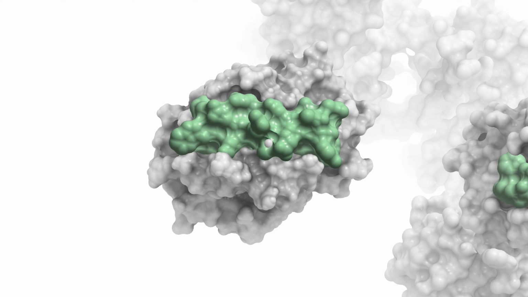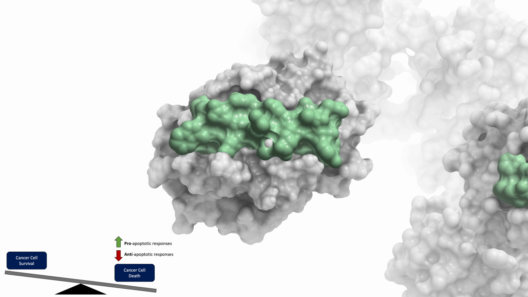This poses an opportunity to specifically target cancer cells by inhibiting anti-apoptotic proteins without damage to normal cells. Together, these findings suggest that inhibition of anti-apoptotic proteins, such as Bcl-xL, may be a promising anti-cancer therapeutic strategy by tipping the scale to apoptosis in already primed cancer cells.